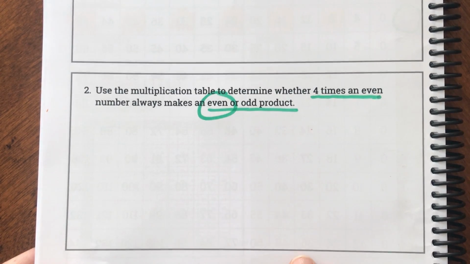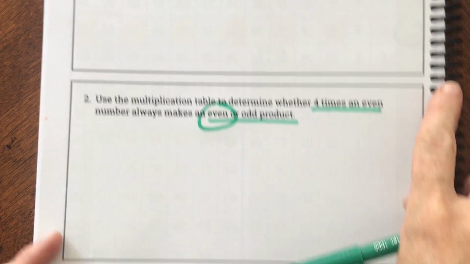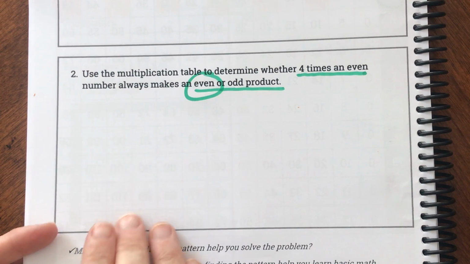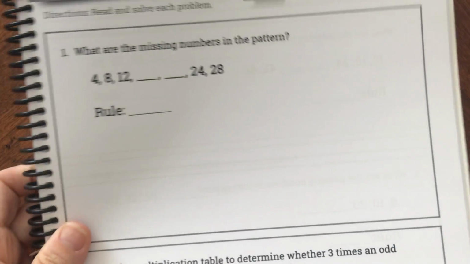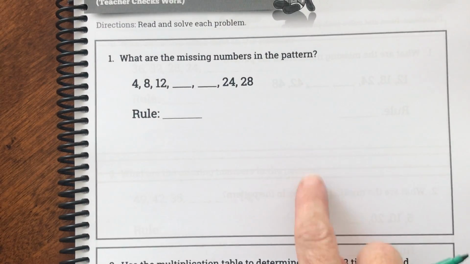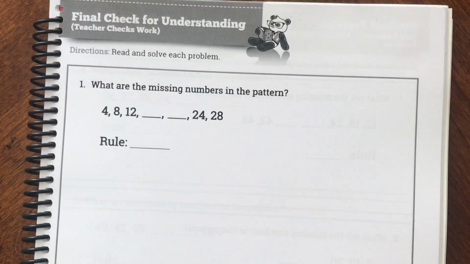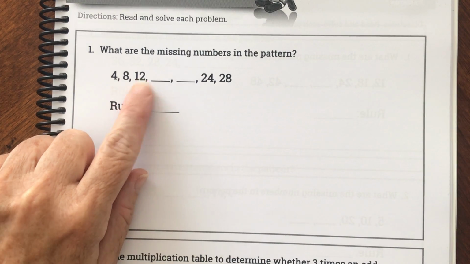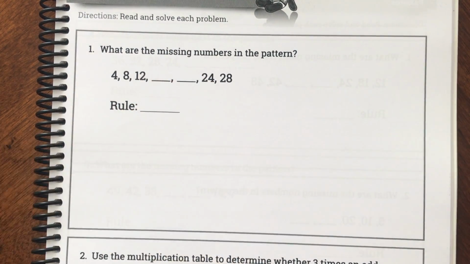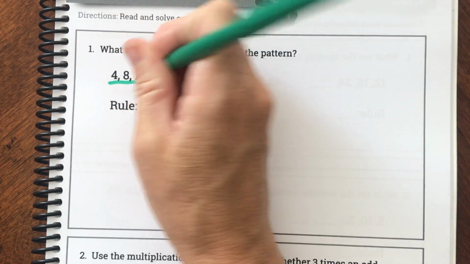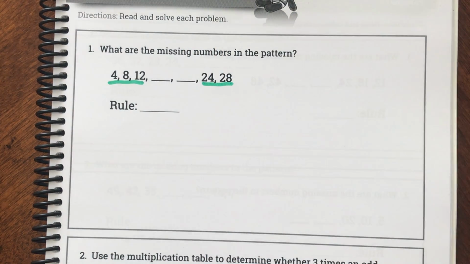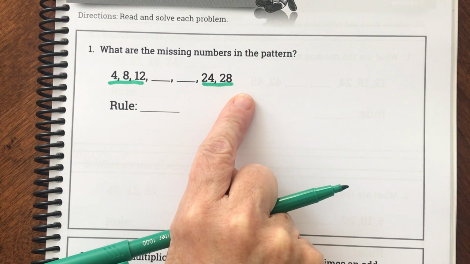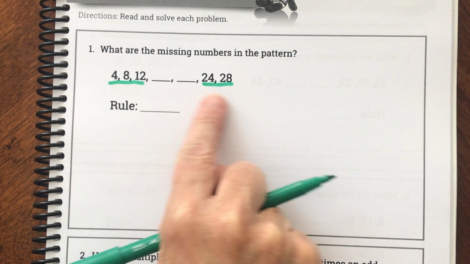Okay, normally I only do these two with you, but because this first one was tricky and there's some other tricky ones in your problems, I want to do a couple more with you. So we're going to turn this one, and we're going to do number 1 together here. Number 1 says 4, 8, 12, blank, blank, 24, 28. Sometimes we can find them on the chart and that helps us. So let's see if on our chart we find that.